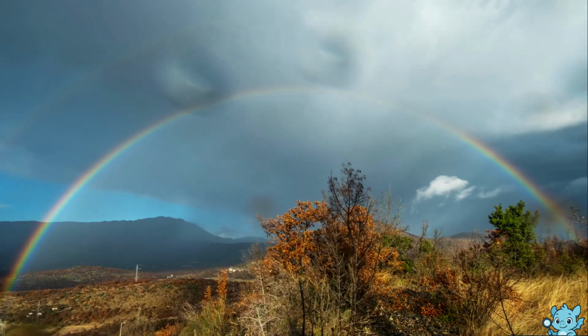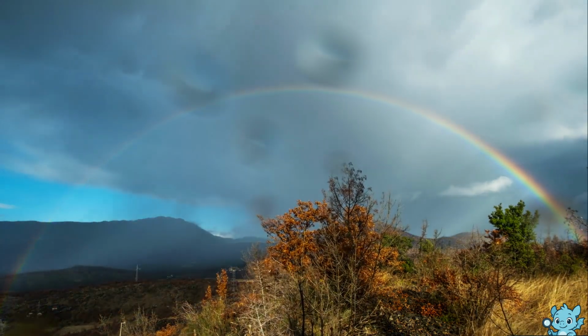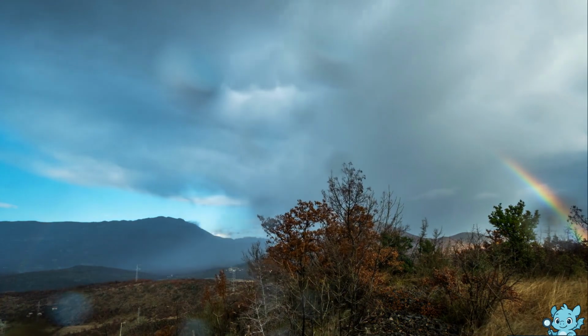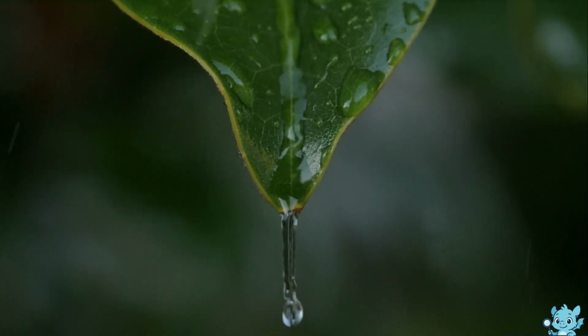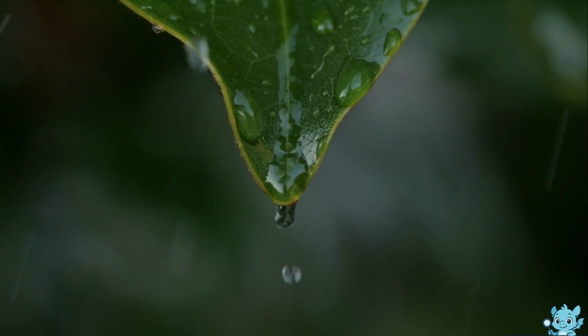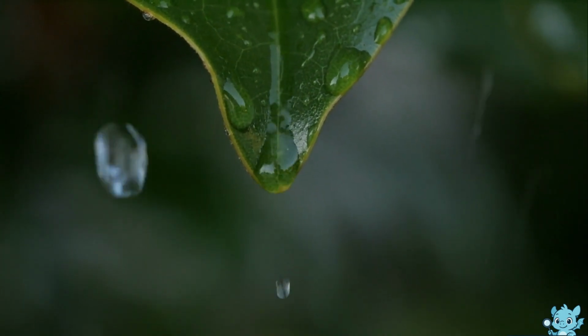A rainbow appears as a stunning arc of colors created when sunlight interacts with falling raindrops. When sunlight enters a raindrop, it slows down and bends because water is denser than the surrounding air. This bending, called refraction, separates the light into different colors since each wavelength bends at a unique angle.